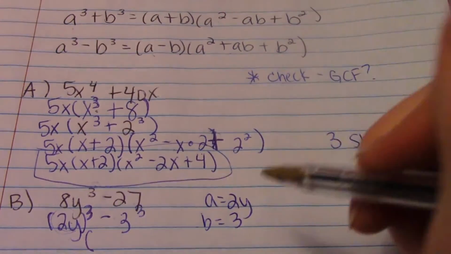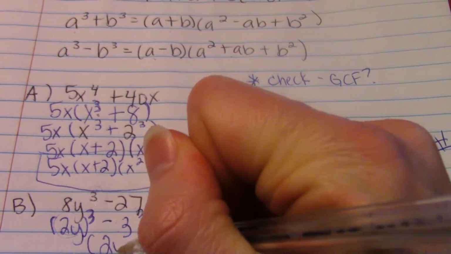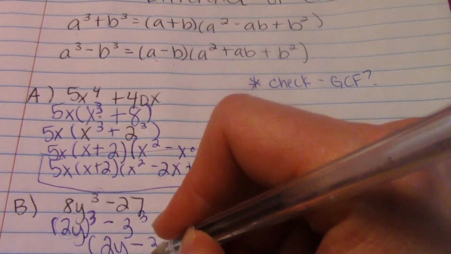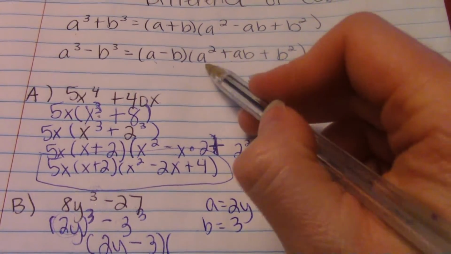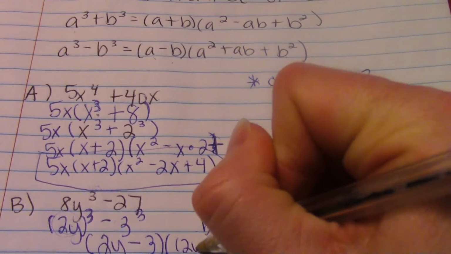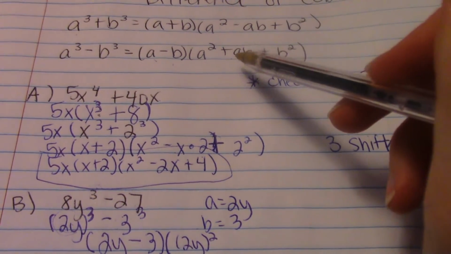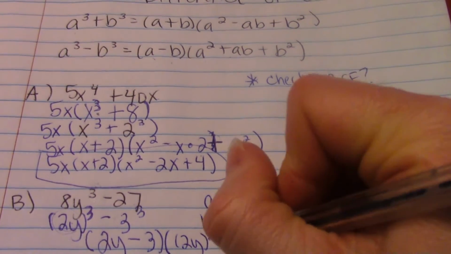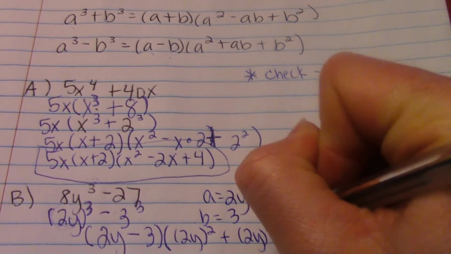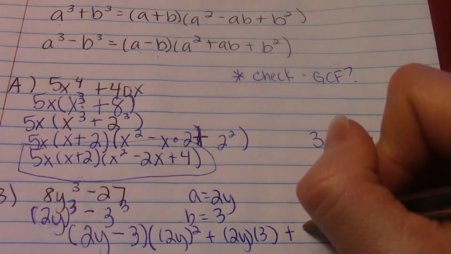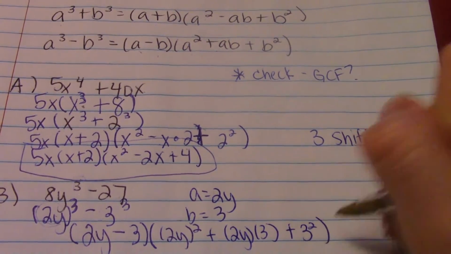So we have a, which is 2y, minus b, which is 3, times a squared. So 2y squared, and that needs to go in parentheses because that 2 is going to go to both, plus a times b, plus 2y times 3, plus b squared. So b is 3 squared.